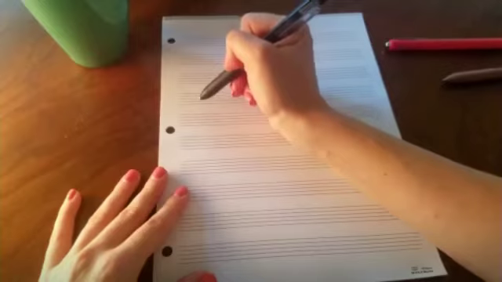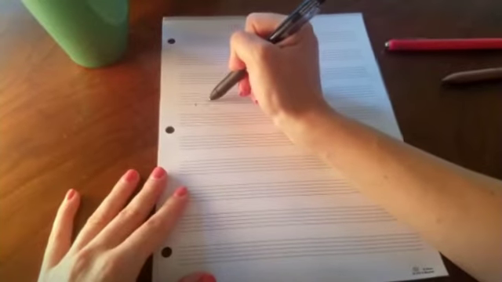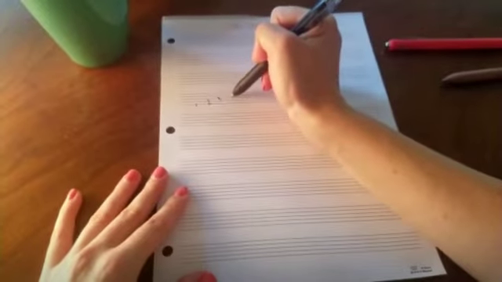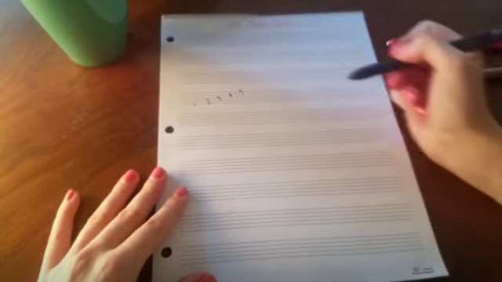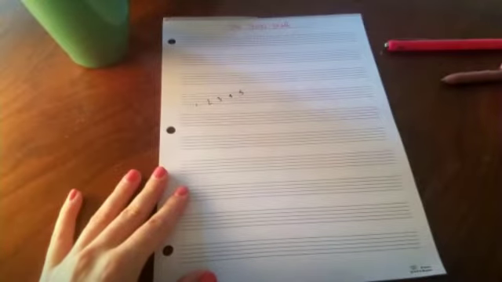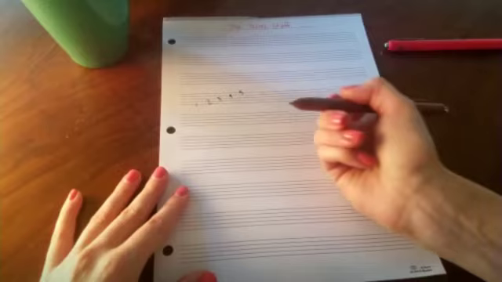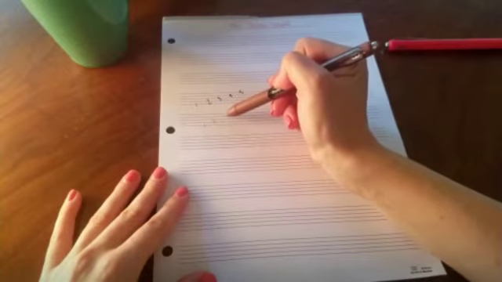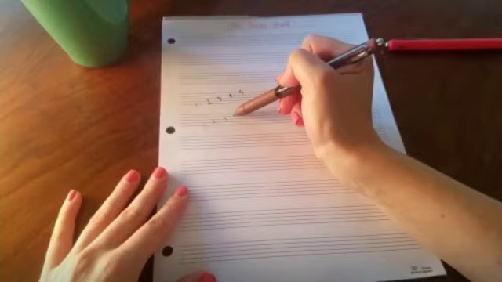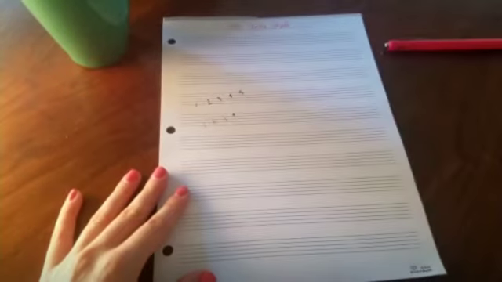Looking at our staff, you can see that we have both lines and spaces. Let's count the lines together. From the bottom up, we have 1, 2, 3, 4, 5 lines on the staff. And counting the spaces, also from the bottom up, we have 1, 2, 3, 4 spaces between our lines.